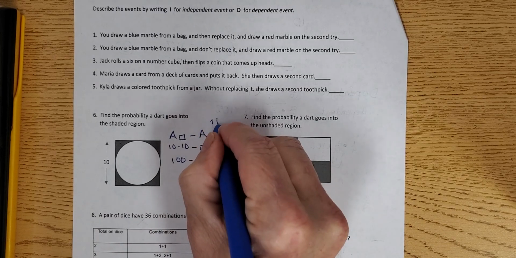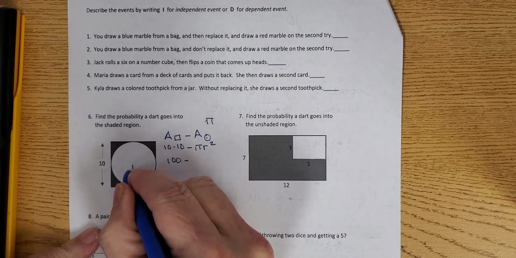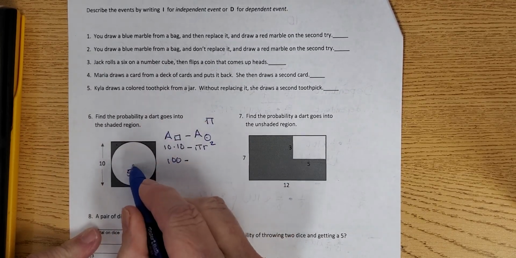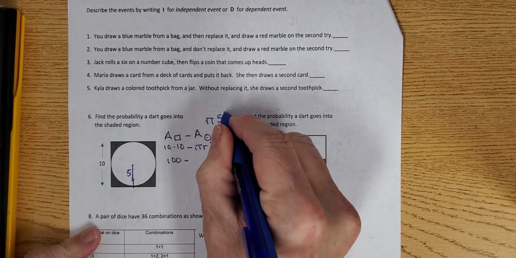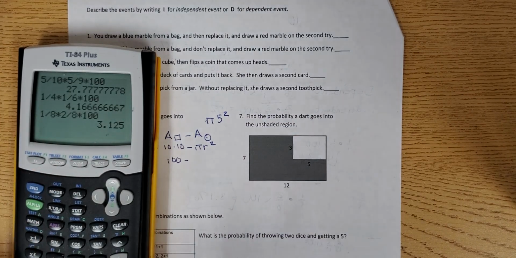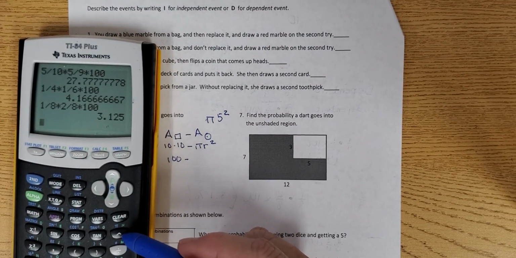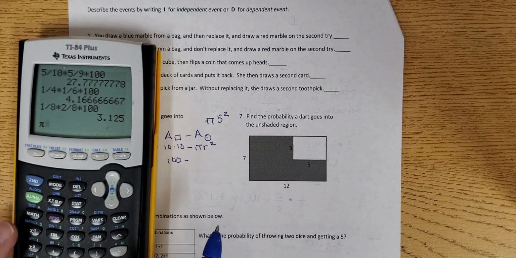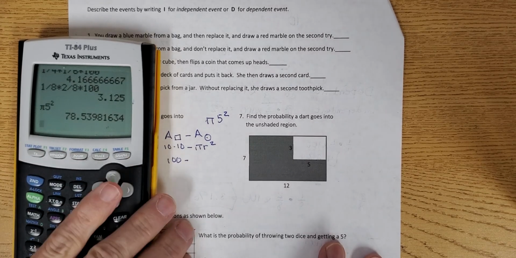Now I'm going to do it over here. Pi, the radius, whoops, the radius is 5, right? All the way to the top would be 10, right? The diameter is 10, so the radius is 5. So I'm going to say pi 5 squared. I'm going to punch it into my calculator. The pi key is right there. Can you see it? Right above the rooftop. So I go second rooftop, and that gets me a pi. And then I say 5 squared and hit enter. And that gives me 78.5, right?